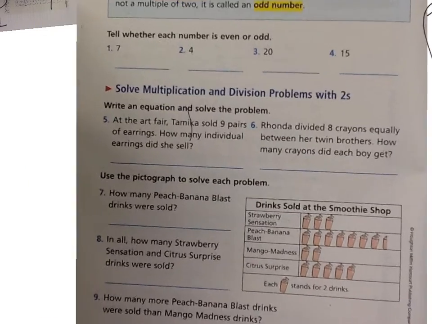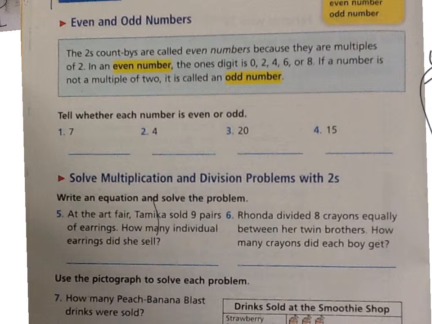Let me get this out of the way. You're going to tell whether each number is even or odd. I don't even want to do this for you, so I want you to pause it and do 1 through 4. Just write even or odd in each of the boxes.